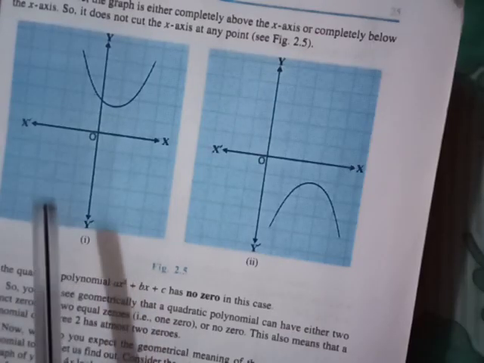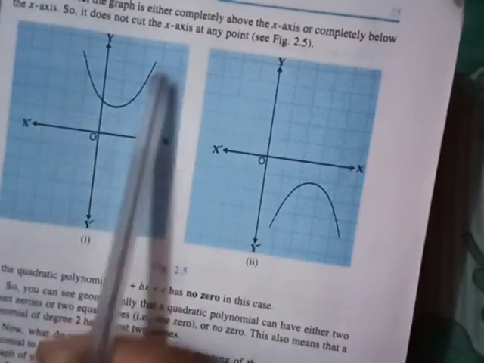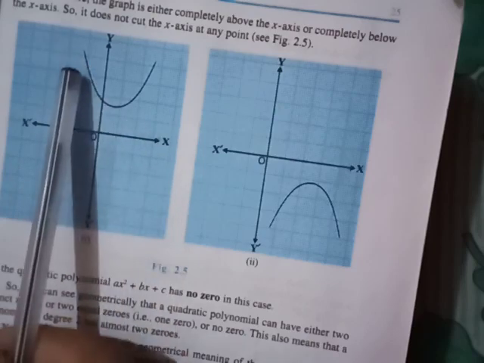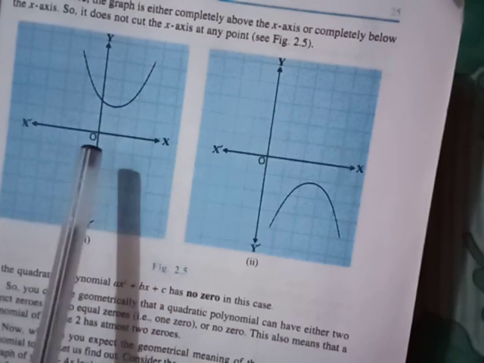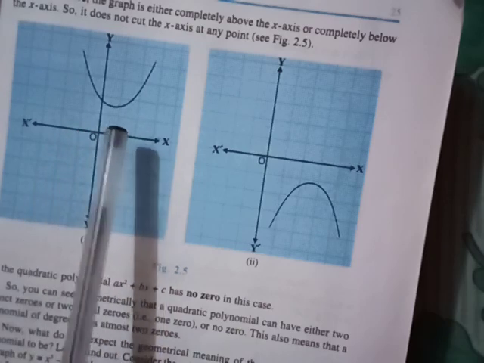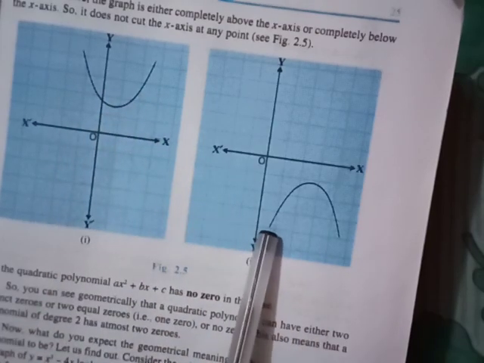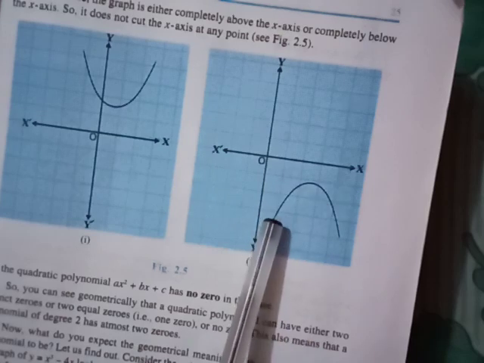Now students, see these two graphs. In this graph, the curve is not touching the x-axis. In this graph, the curve is not touching the x-axis. It means the polynomial does not have any zero, meaning no zero is there. In this graph also, the curve does not touch the x-axis, so there will be no zero.